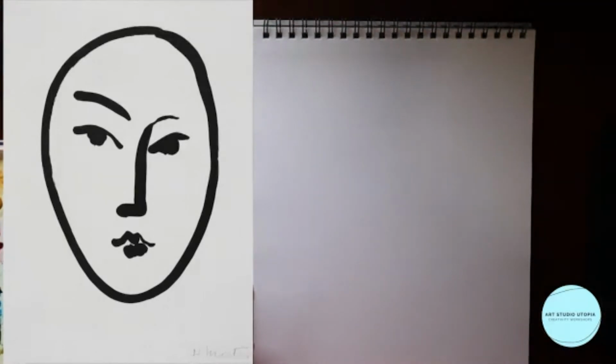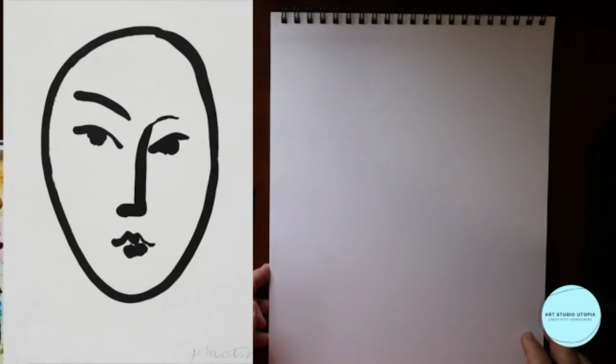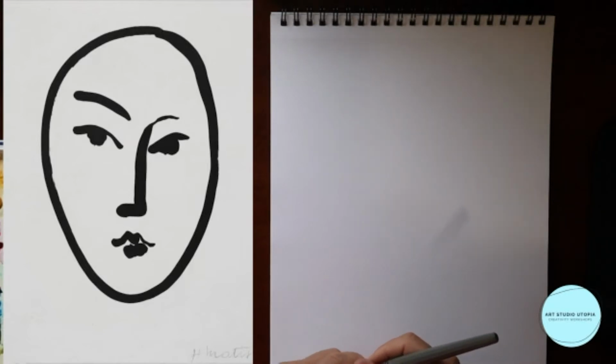And as I said earlier, this might be a big challenge for us today, as far as laying down a line and wanting to criticize it right away. So the idea today is to really absolutely discover a way to have fun with simplicity of lines.